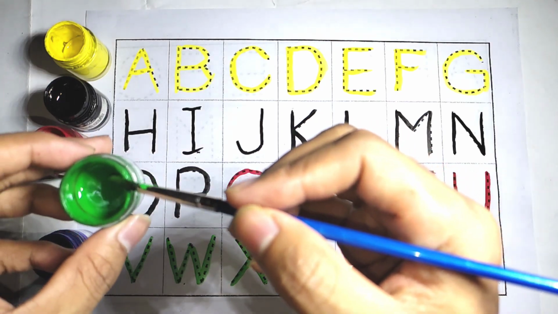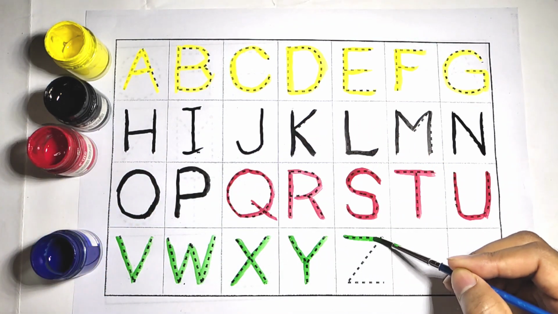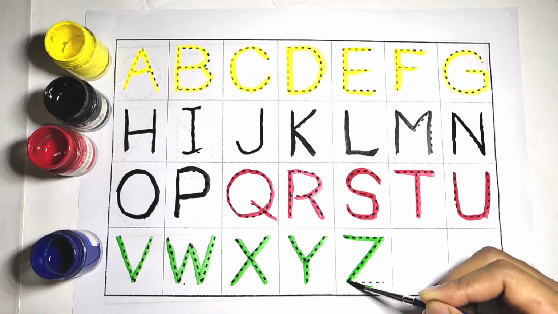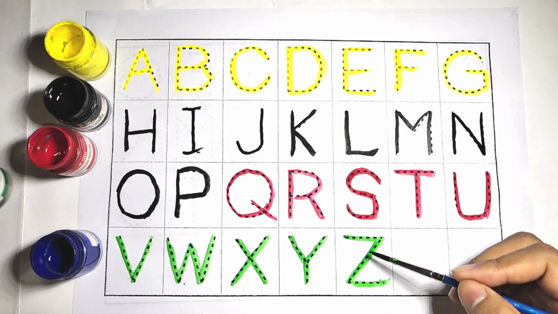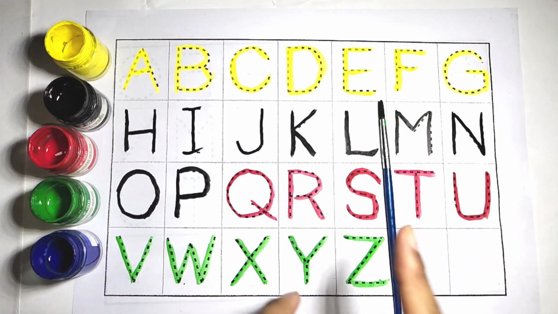Y for yolk. And the last one is Z. Z for zoo, Z for zebra. Kids, today we draw capital letter alphabets A to Z.